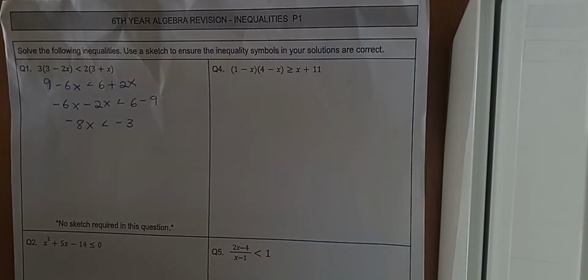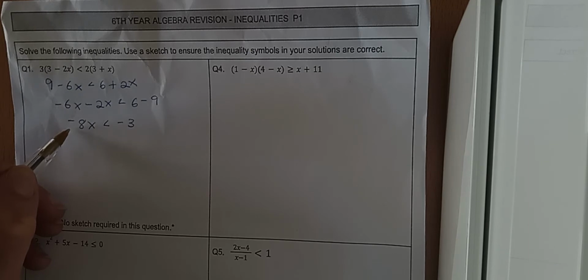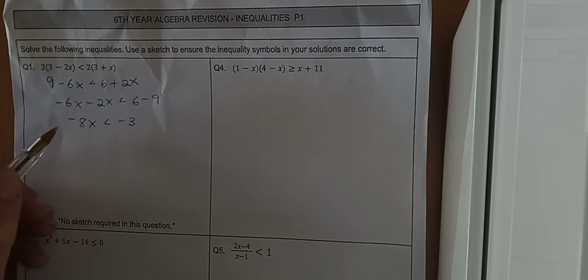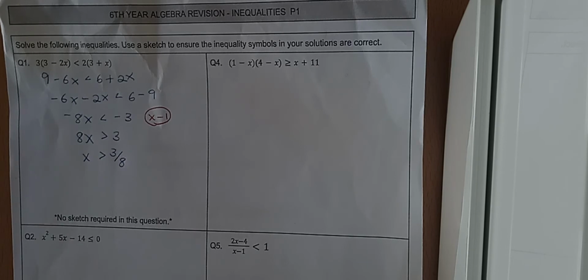And I get to the point where I've got minus 8x less than minus 3, but I'm not really overly keen on having this minus out here in front. So what I'm going to do is just times the entire thing by minus 1. And of course, I mustn't forget this will change my signs, but it will also change the direction of my inequality symbol. My solution at the end there for that is x is greater than 3 over 8. No need to draw a sketch for this one.